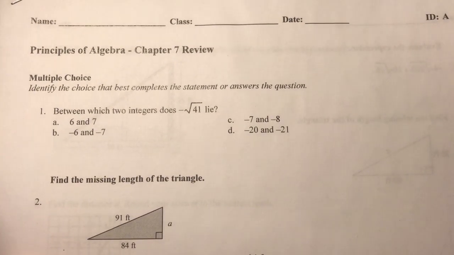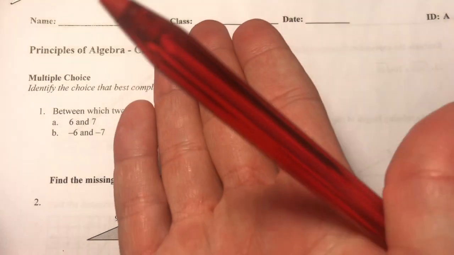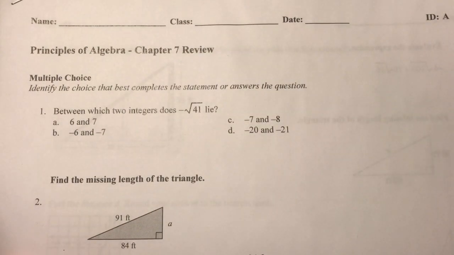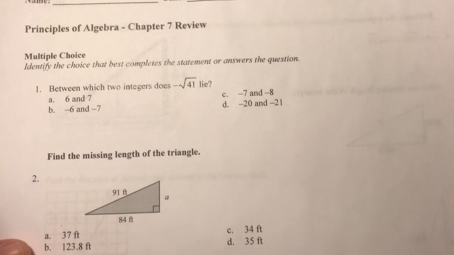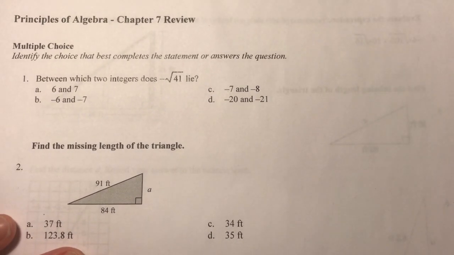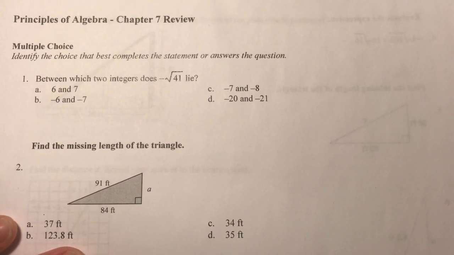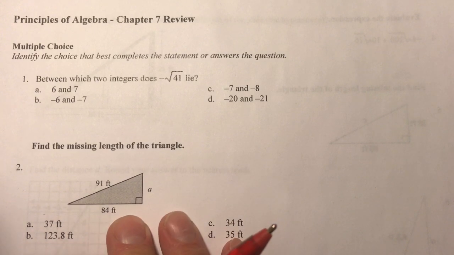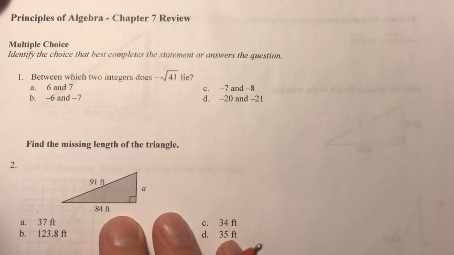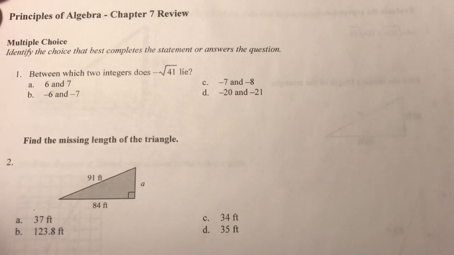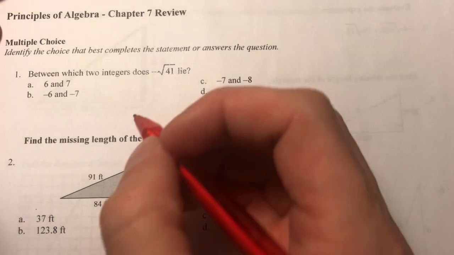Chapter 7 me, Chapter 7 you, Chapter 7 review. Lots of square roots. Let's get started. I'm going to attempt everything I can without the use of a calculator, which means probably page 2, I'll be using a calculator. We'll see.